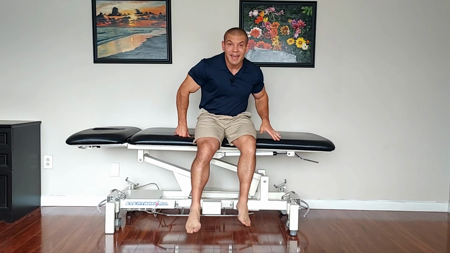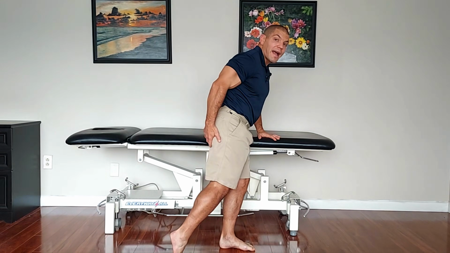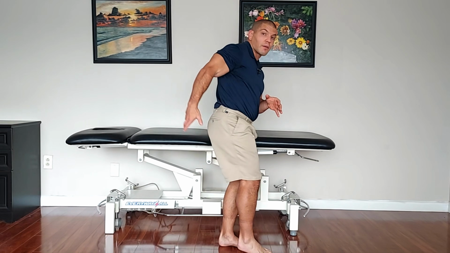So we discussed joint causes, we discussed muscle causes. The last thing we'll discuss is nerve causes. If you have thigh pain in the outside or back of your thigh, that's often due to a problem with your sciatic nerve. That may be either compressed in the hip or buttock, but more often it comes from the nerve roots in the lower back, L4, L5, and S1.